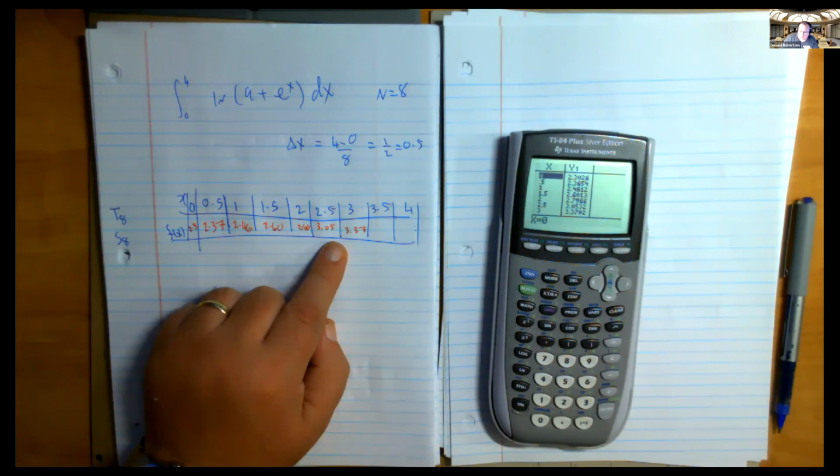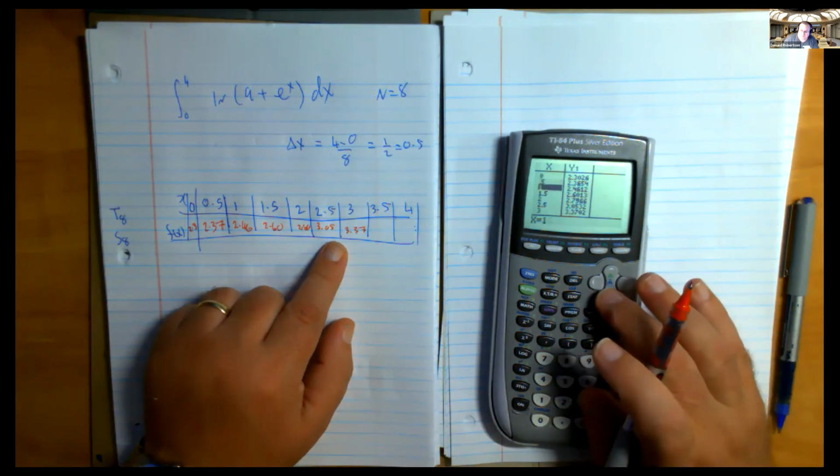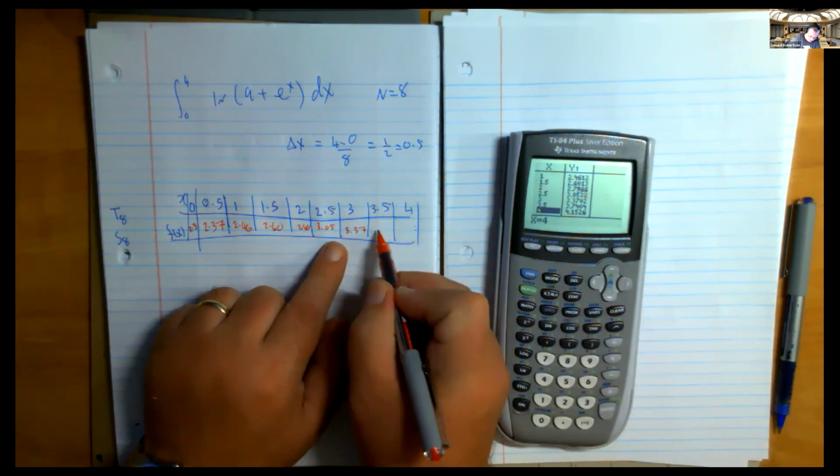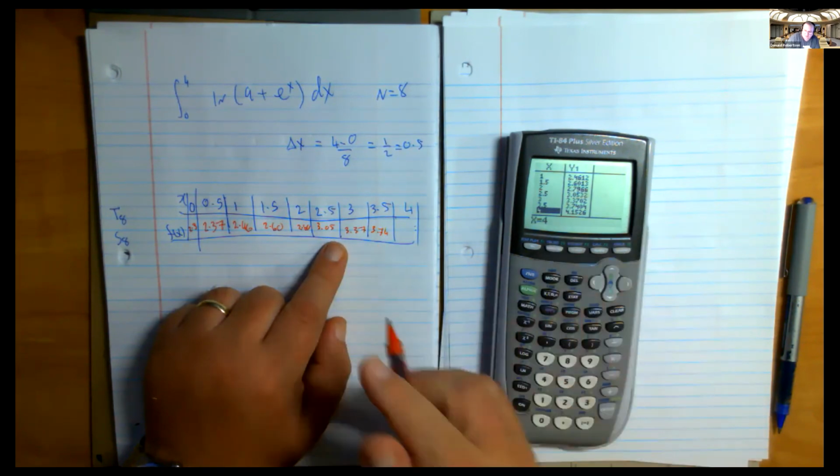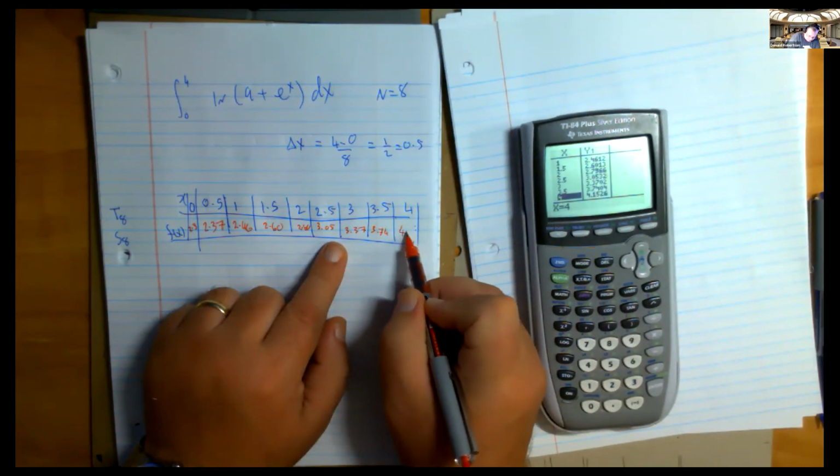If you want to see more numbers, you just scroll down. Oops, that's not right. You scroll down. And the next number looks like it's 3.74. And the last number is going to be 4.15.